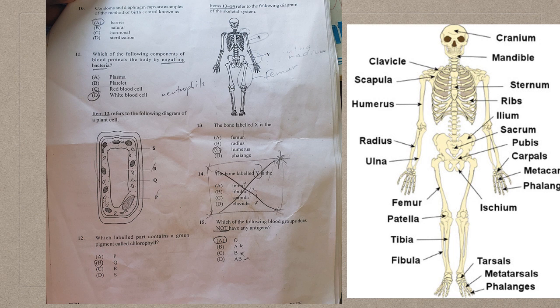I have a few questions here from another paper that I want to talk to you about quickly. So condoms and diaphragms are examples of barrier methods. They are methods that prevent the passage of sperm. Condoms can also prevent the passage of STIs, or prevent infections of STIs. All right, so that's the example of a barrier method. What allows for engulfing of bacteria by white blood cells, particularly your neutrophil? We worked a similar question earlier with that.